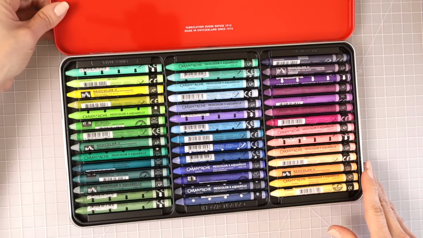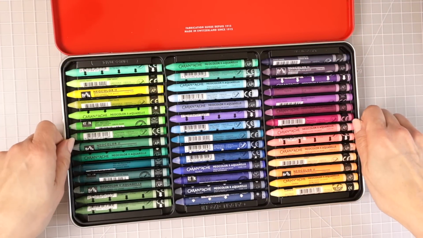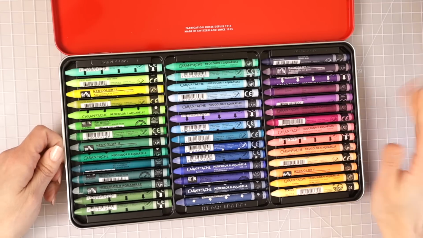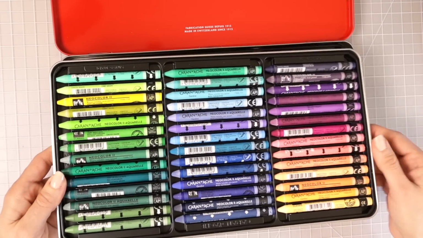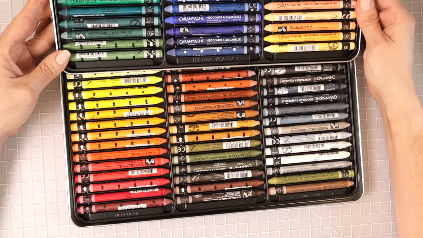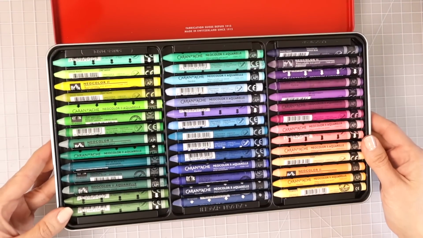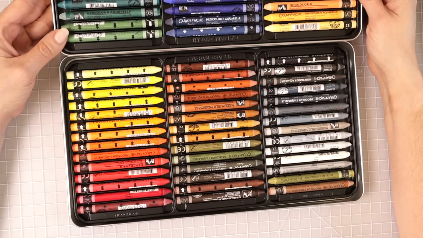But these are the Neocolors, and they are wonderful. They are rather expensive, and I held out a very long time before I was able to get these, but I am so happy to have these now. But this is what they look like. That is both trays. So this is the top tray, and then this is the bottom tray. There's some gorgeous colors in here.